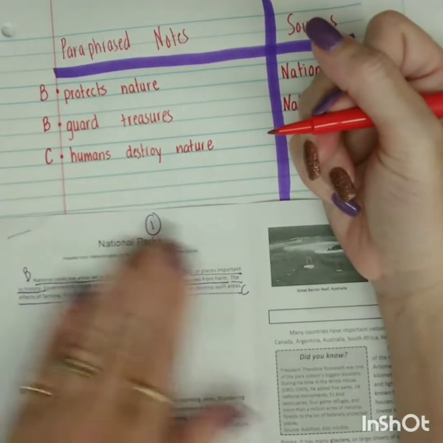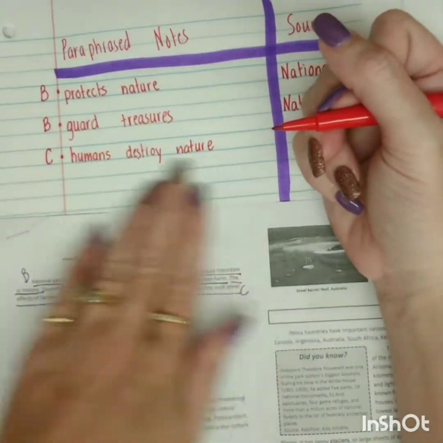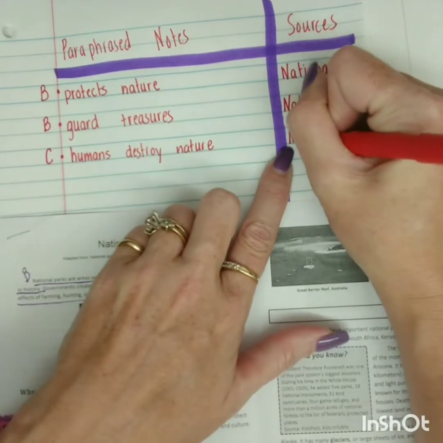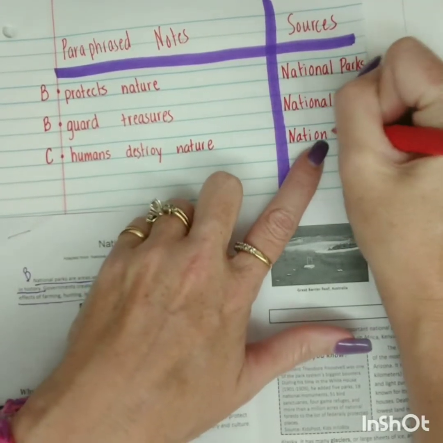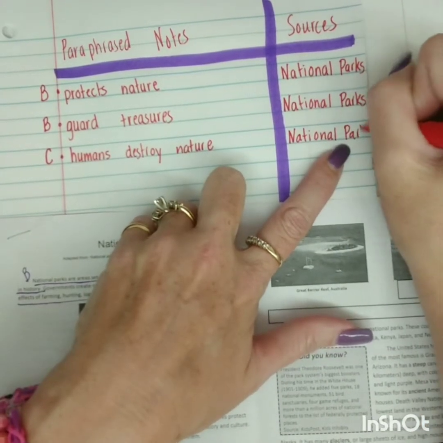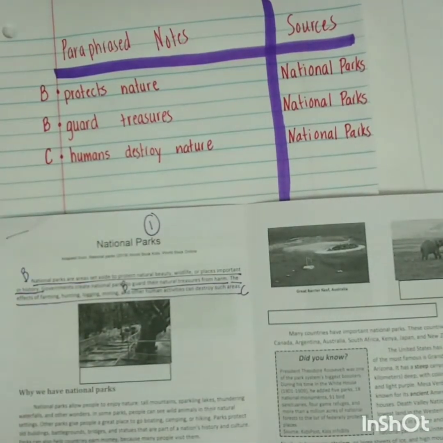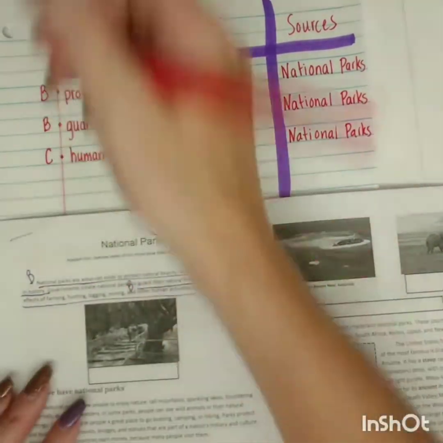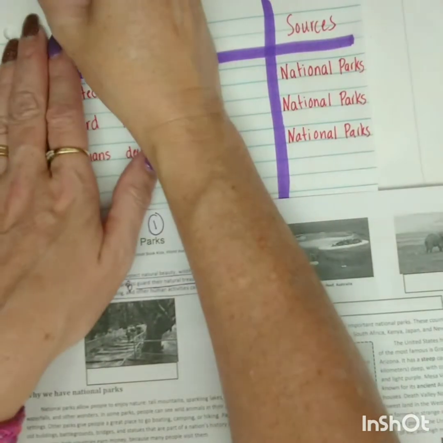So that is the same thing that they have. I just put it in real quick paraphrase notes, and this is under national parks. So that is source number one. Remember, from source number one, you had to have 5 benefits. So I'm going to write that up here.